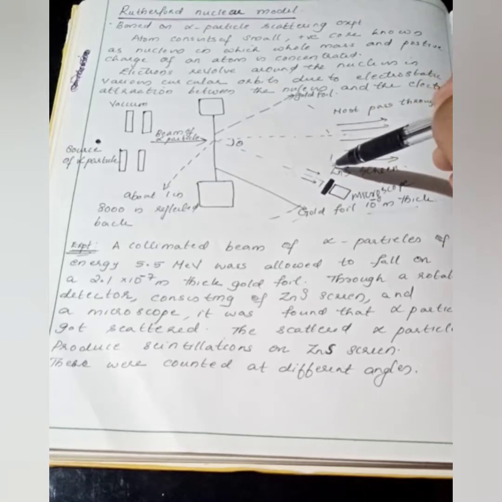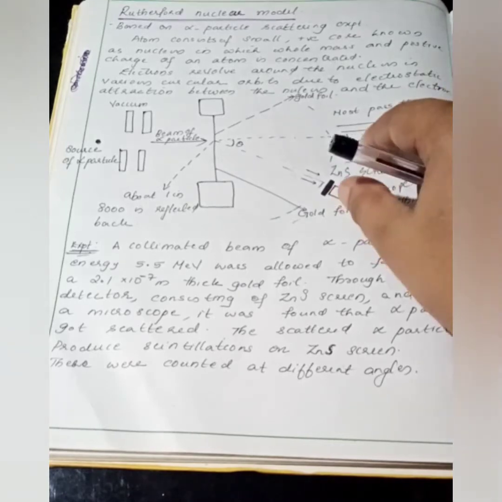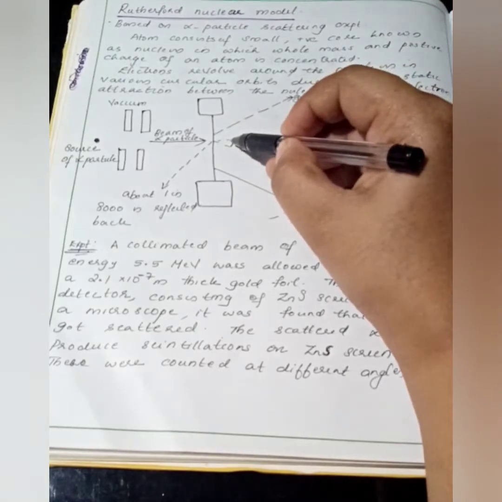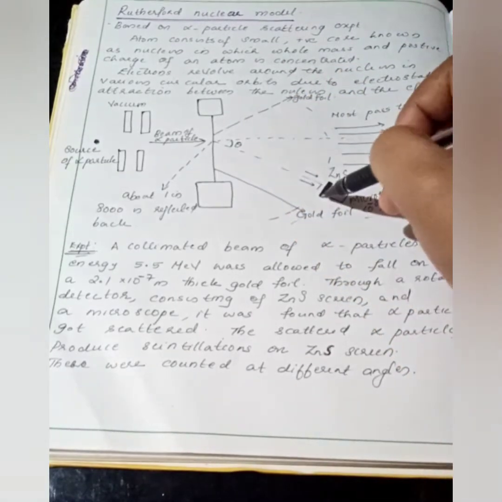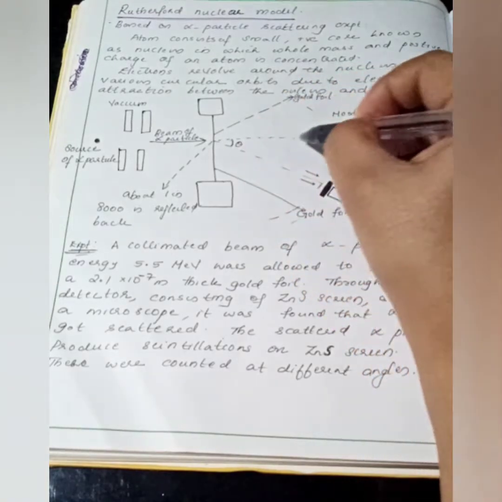Whenever an alpha particle strikes the ZnS screen, a spark is made, and the microscope measures that angle. Normally the alpha particle is supposed to go straight.